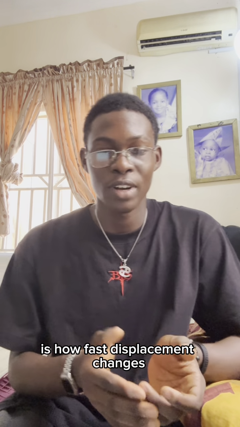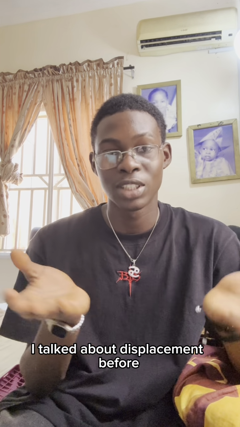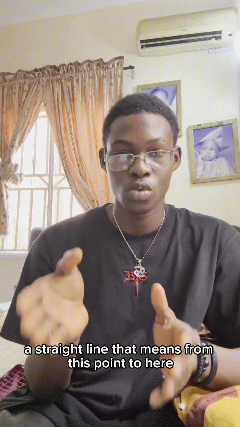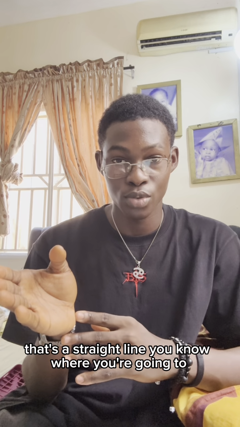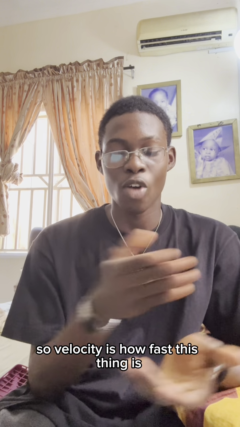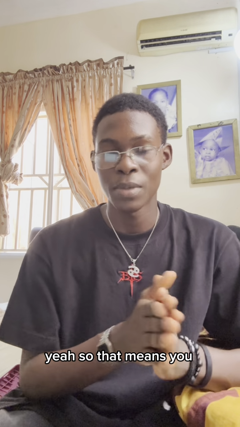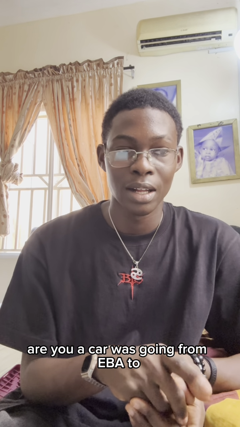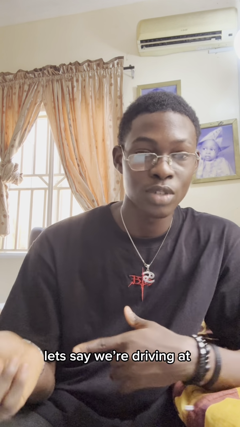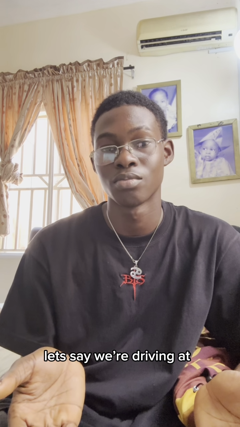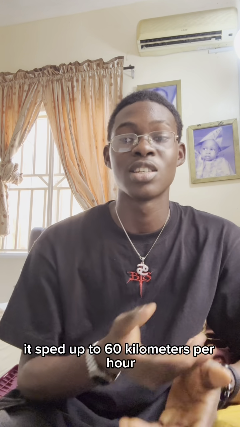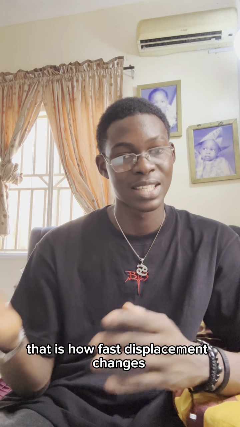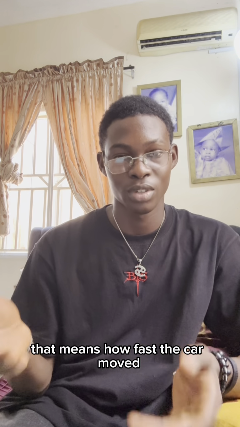Velocity is how fast displacement changes. I talked about displacement before, that it is a straight line. That means from this point to here, it is a straight line. You know where you're going. So velocity is how fast displacement changes. So that means a car was going from Iba to the Lasu Gate. Let's say it was driving at 20 kilometers per hour. Then it sped up to 60 kilometers per hour. That is how fast displacement changes. That means how fast the car moved.